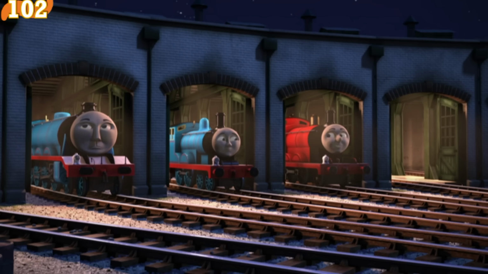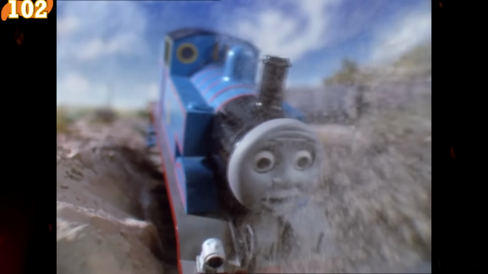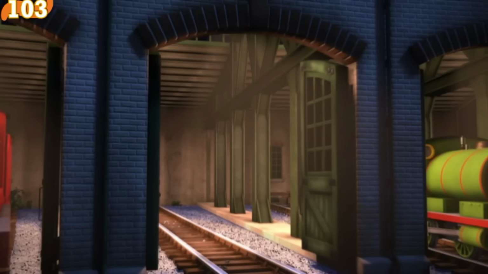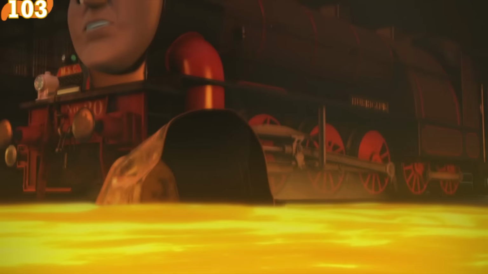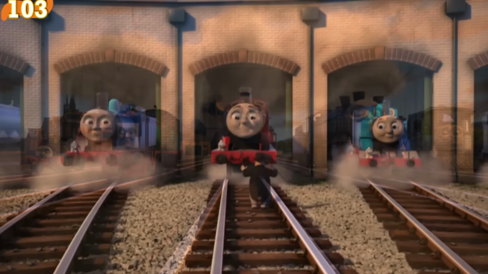This line that James says here, "Or fell down a mine, or crashed into a station master's house," is a reference to the episode Down the Mine and the episode Thomas Comes to Breakfast. I love this shot here where it zooms in on Thomas's empty berth, only for him to be revealed in his new shed. Like I said before, I really like a lot of the transitions in this movie. They are very cleverly constructed.